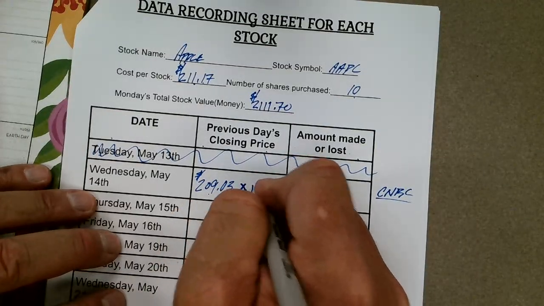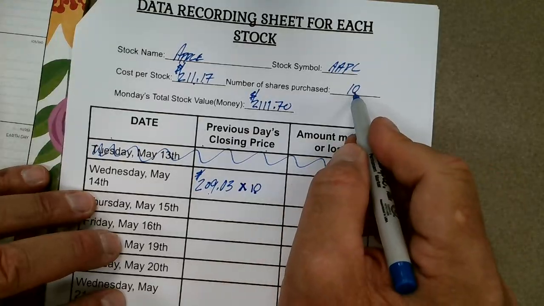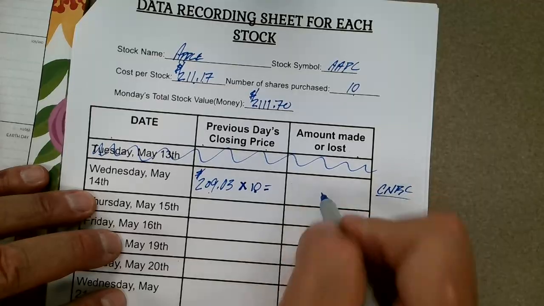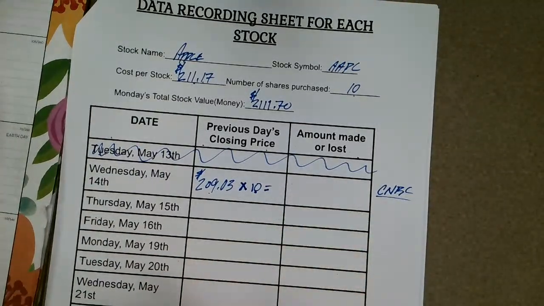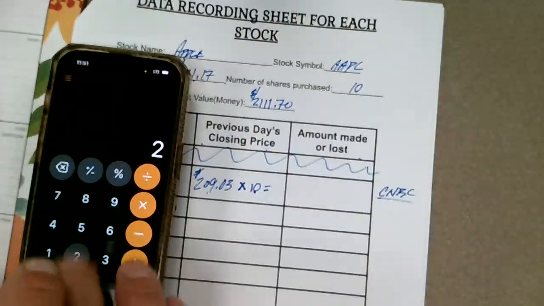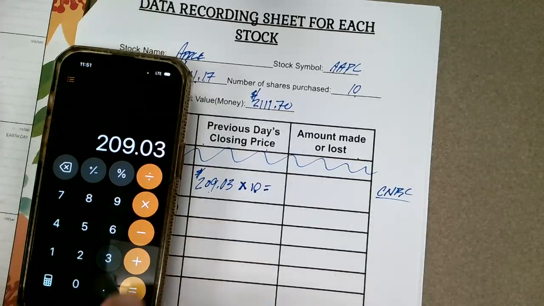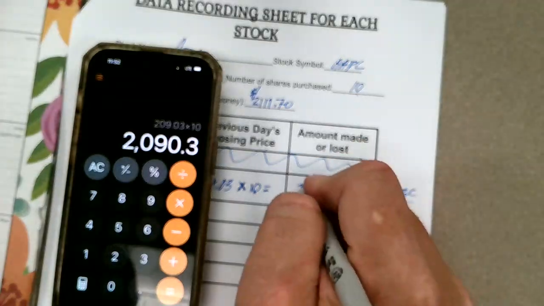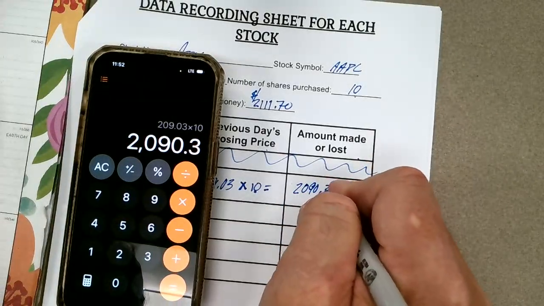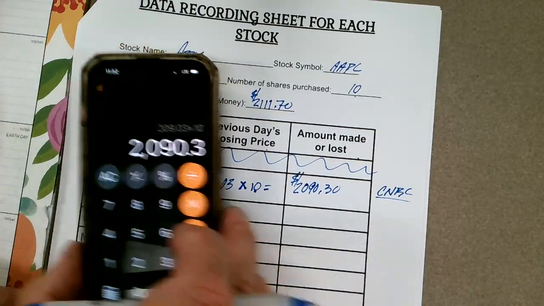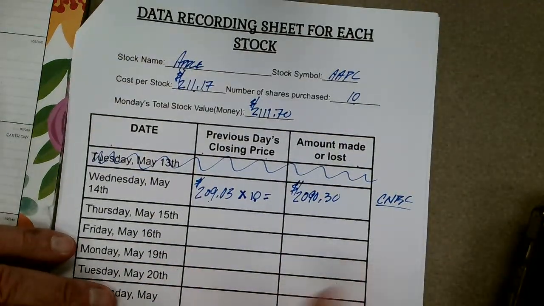So I'm going to multiply that by 10. Why 10? Because I bought 10 shares yesterday. And when I multiply it by 10, over here, I'm going to put my value. So I'm going to take $209, right? And really, you just need to move the decimal point. But let's go ahead and do that. So we take 209.03, and we're going to multiply that by 10. And when we do, we end up with a value of $2,090.30, right?